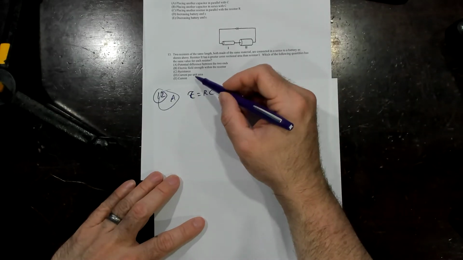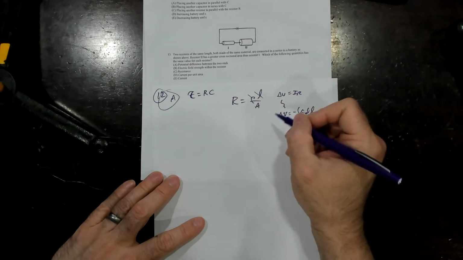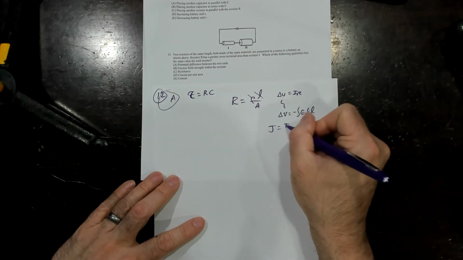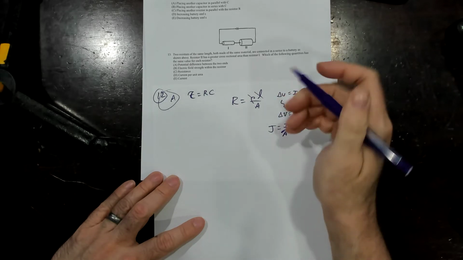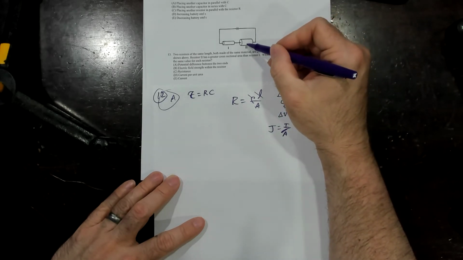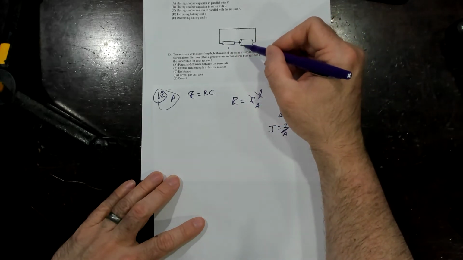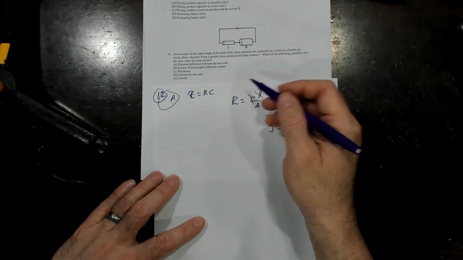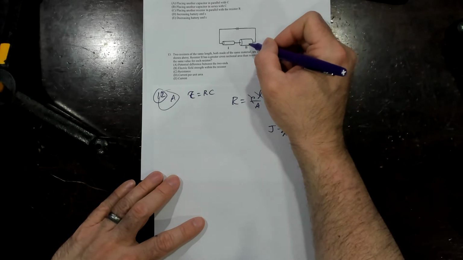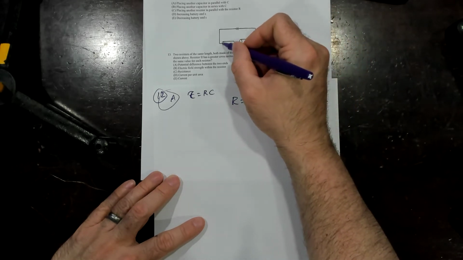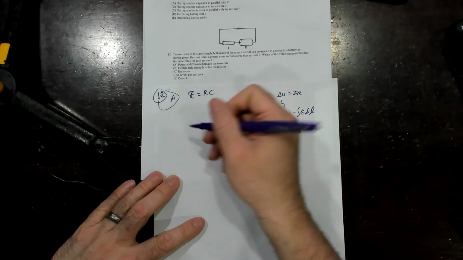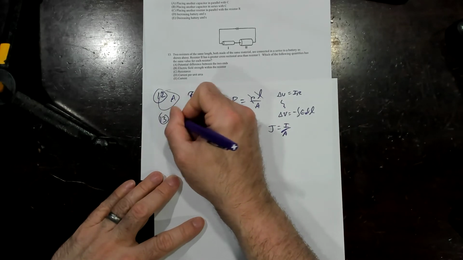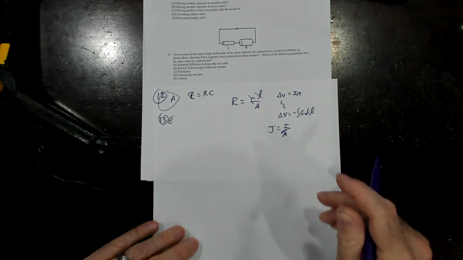Current per unit area, that's the current density, which is sometimes called J, how densely packed the current is. Well, it's the same current in this guy as in this guy, but the current's spread out over a bigger area here. It's not the same current density. The only one left is current, and as much charge as flows in this guy is going to flow out the other side and into this guy and out the other side. So the current's the same for both. So E is the only one that makes sense.